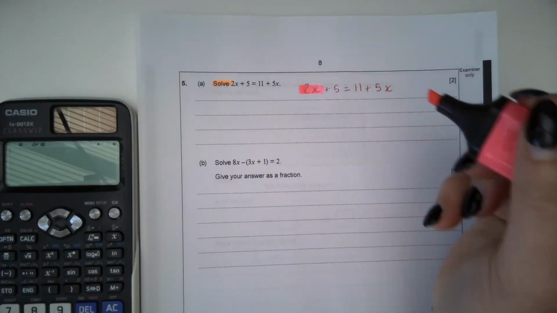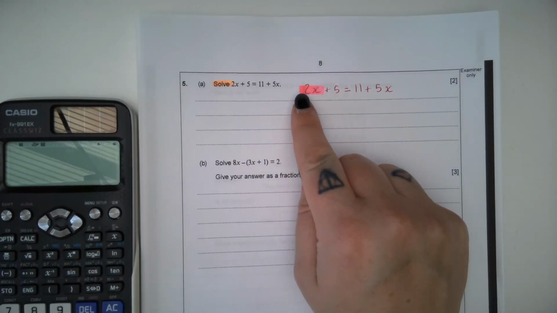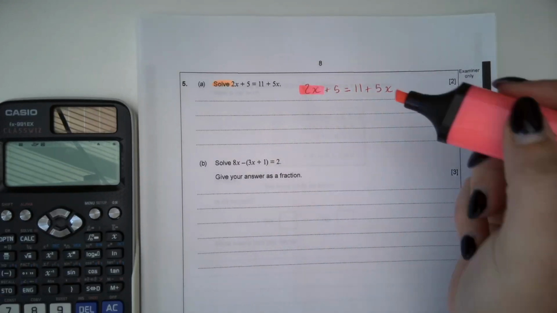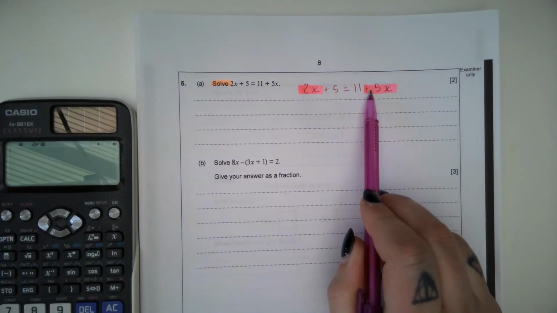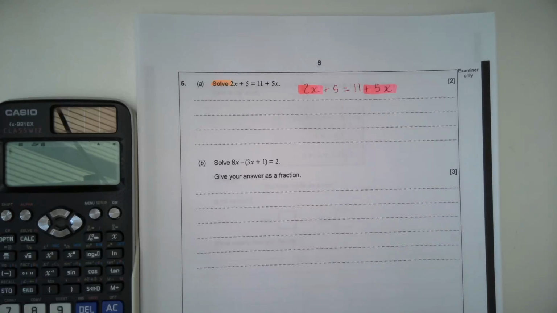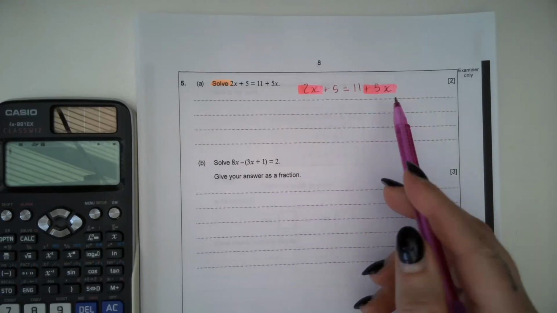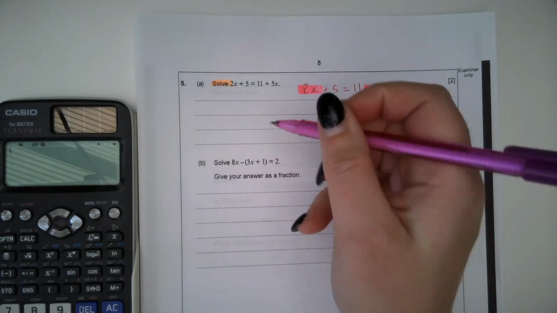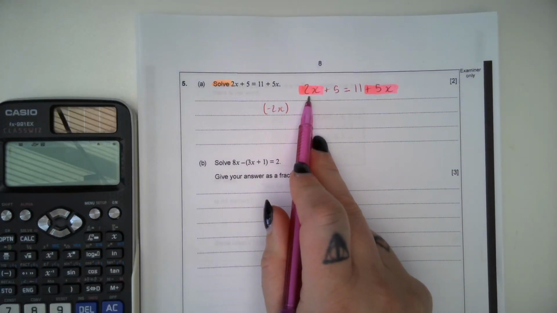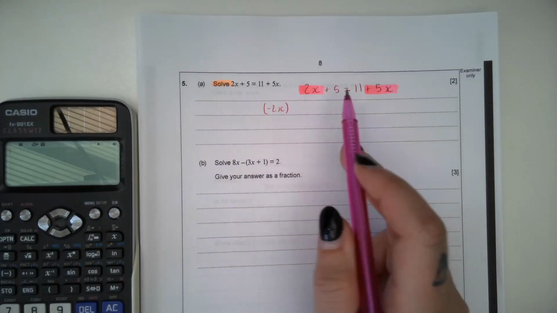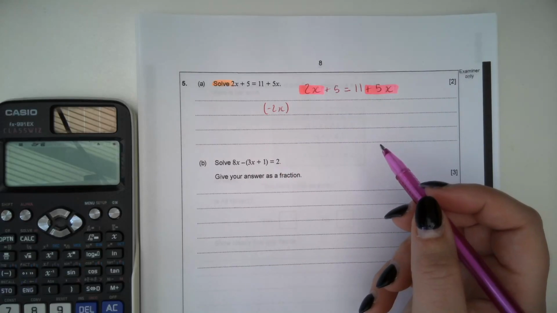So I have positive 2x here. I know that it's a positive 2x because there's no negative sign in front of it. And I also have positive 5x here. I know that that's a positive 5x because there's an addition symbol in front of it. So I need to eliminate the smallest of those two terms. Well, 2 is smaller than 5. So I'm going to start by subtracting 2x because subtracting 2x is the opposite of adding 2x. So that means that it will eliminate the 2x for me.